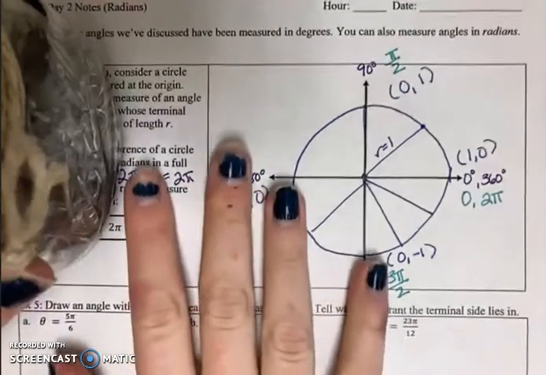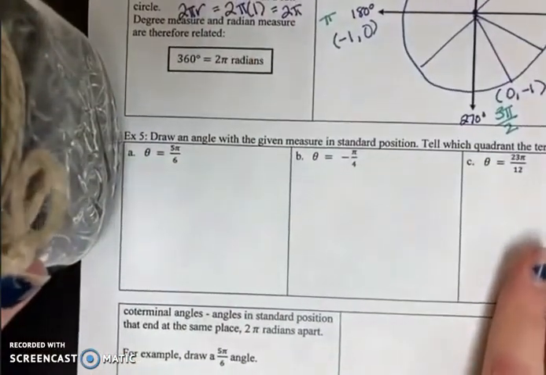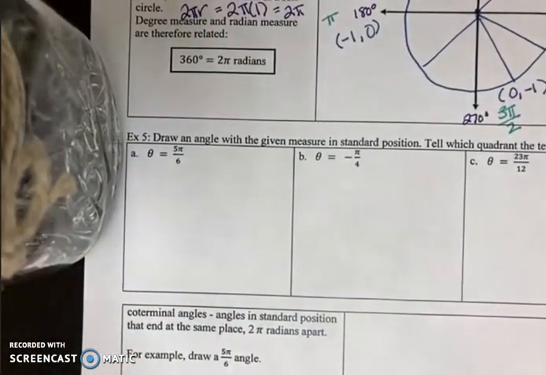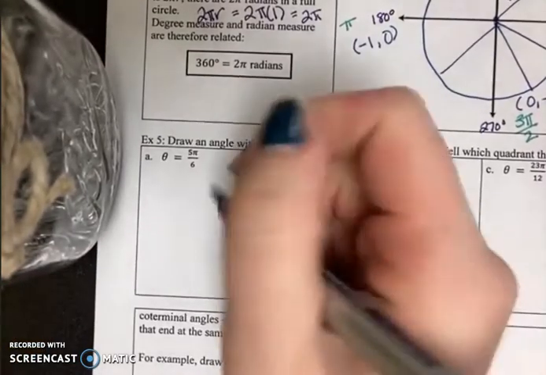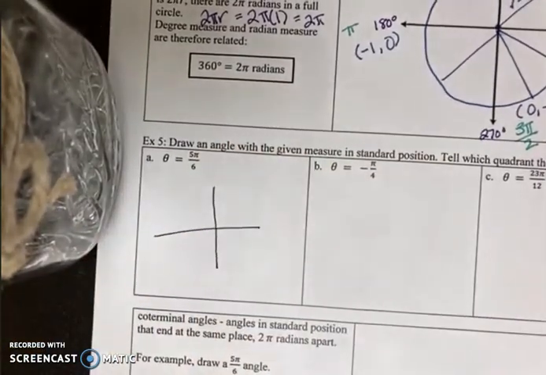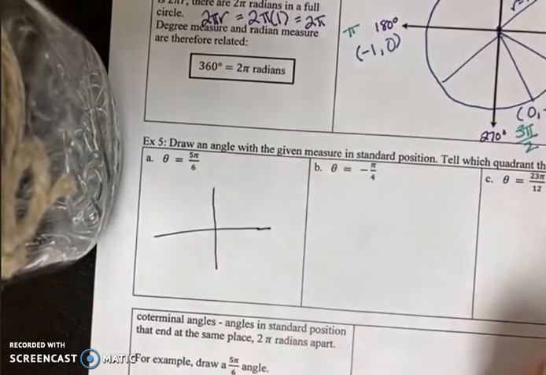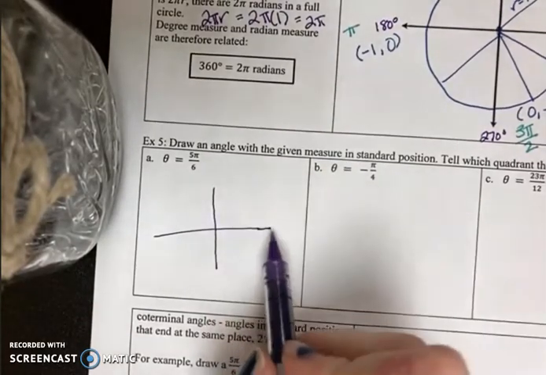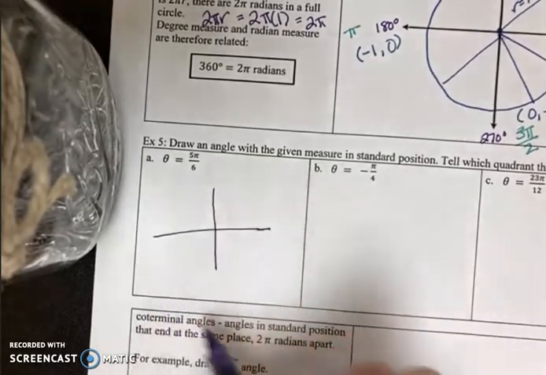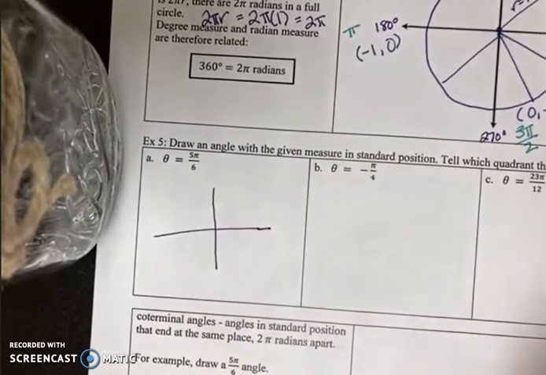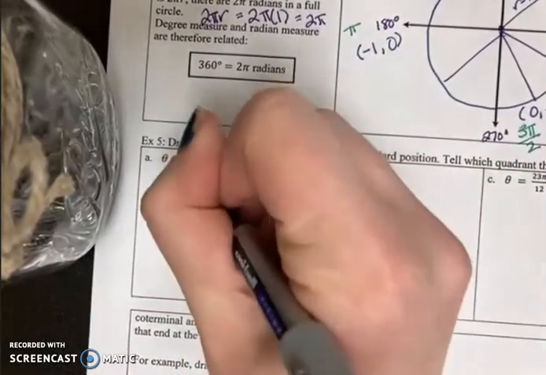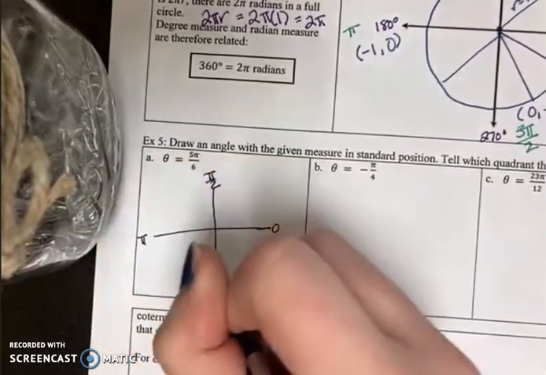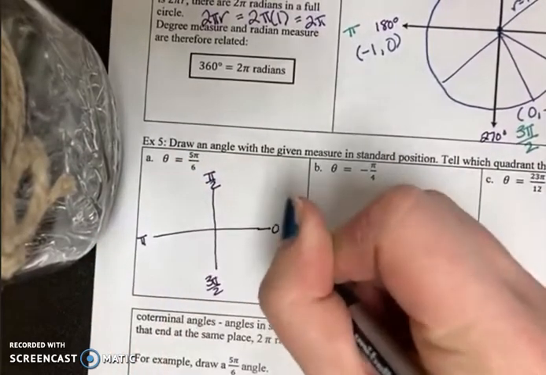Now we're going to take a look at example 5. That's drawing angles given a measure in standard position. And it's very similar to how you did it in degrees. You always want to start off by drawing your coordinate plane. So, here's my coordinate plane. And just like how you would typically go 0, 90, 180, 270, 360, I'm going to do that with the radians because my theta is in radians. So that's 0, pi over 2, pi, 3 pi over 2, 2 pi.